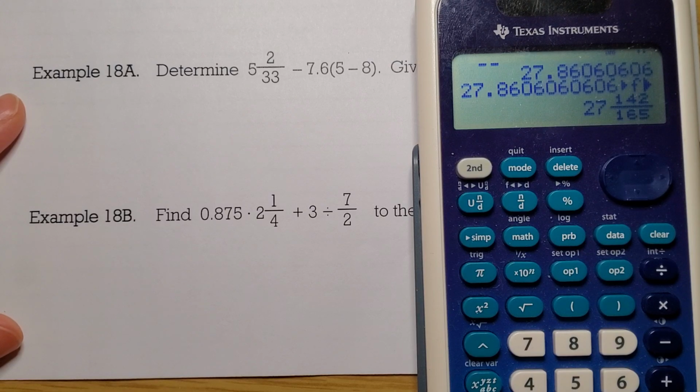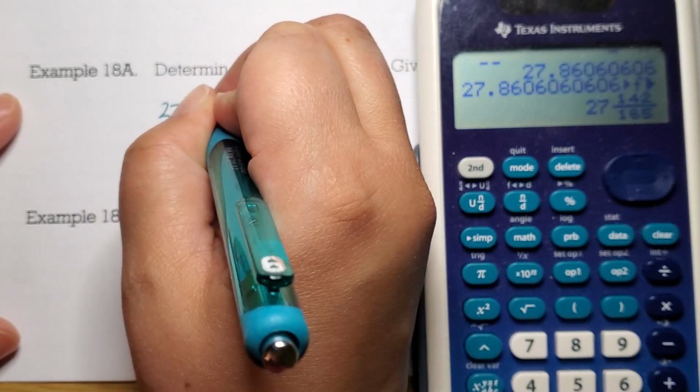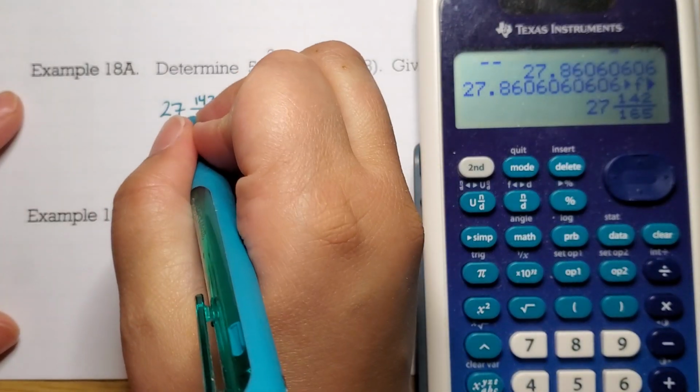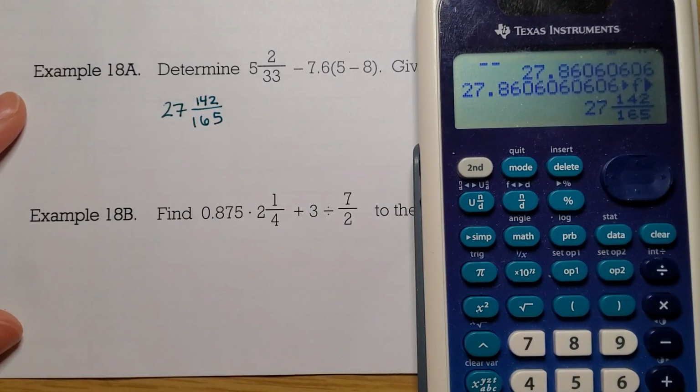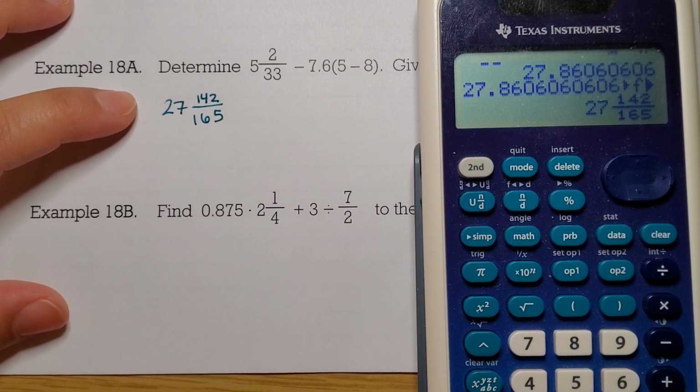Okay, and it gives me a mixed number of 27 and 142 over 165. So that's my answer in an exact format.